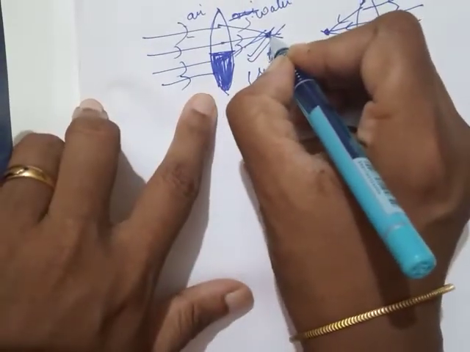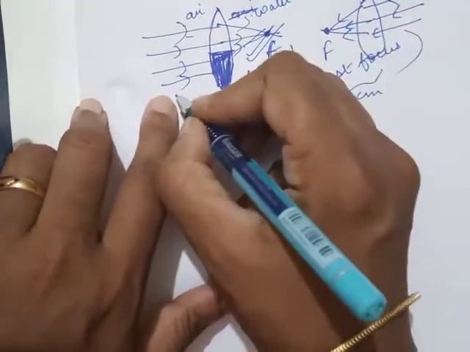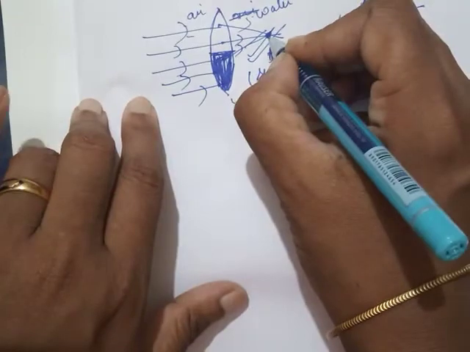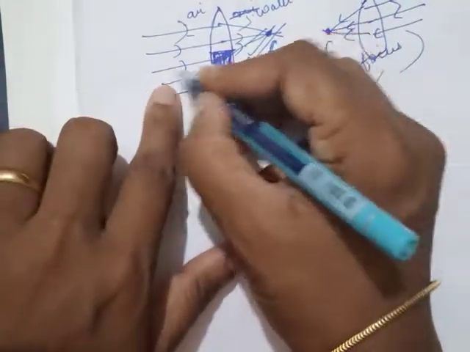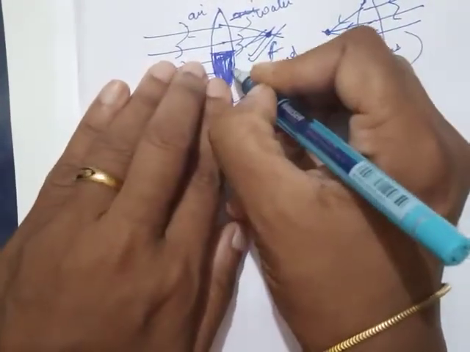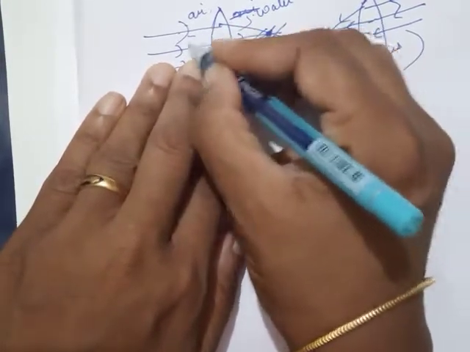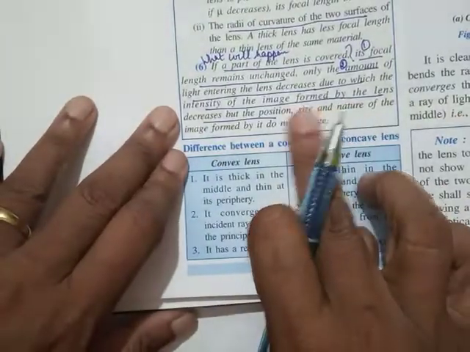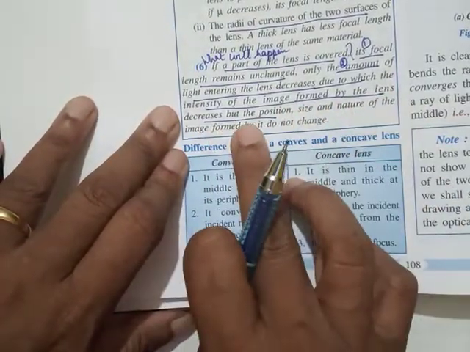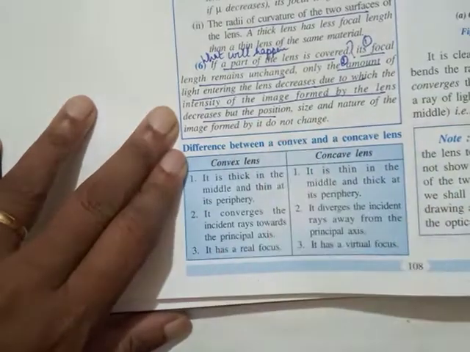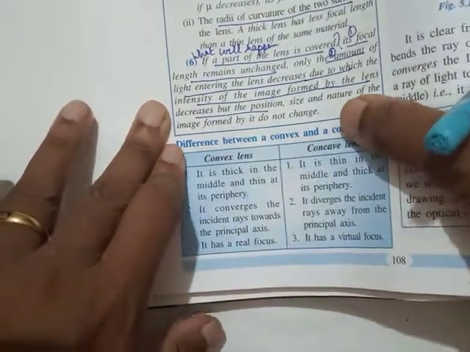The focus will not change, focus will be the same, but the intensity of the image will be less, because the rays coming here are not going to get refracted, but only the rays coming from the upper part will all meet. So the intensity of the image formed by the lens decreases, but the position, size and nature do not change. They all remain the same.